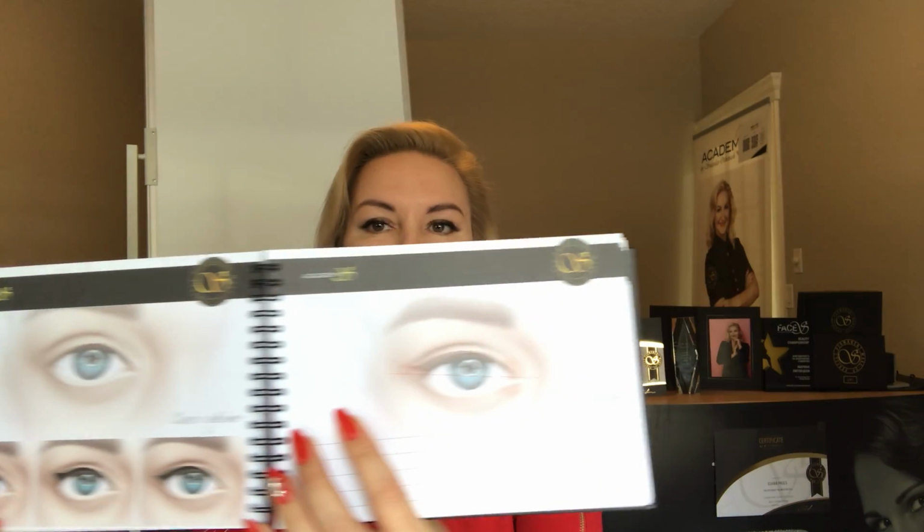Okay, let's start. Today we will talk about Classic Eyeliner, and I will show and explain everything about this beautiful technique. First of all, the most common questions about the Classic Eyeliner: which procedures I'm doing with this technique and what I'm using for it.